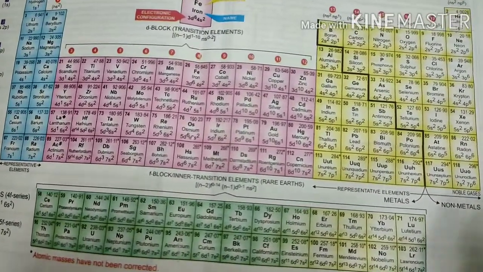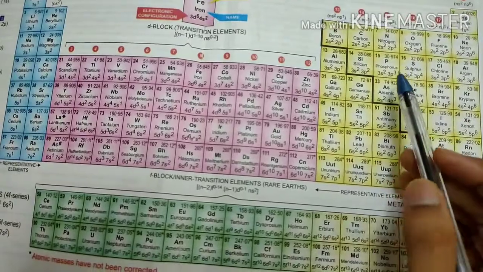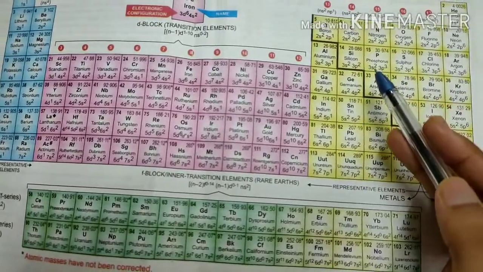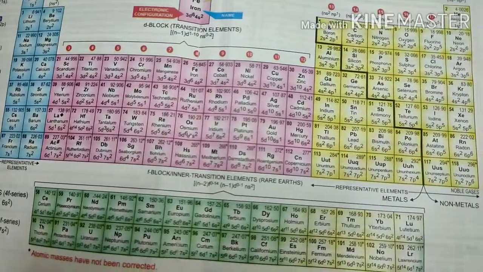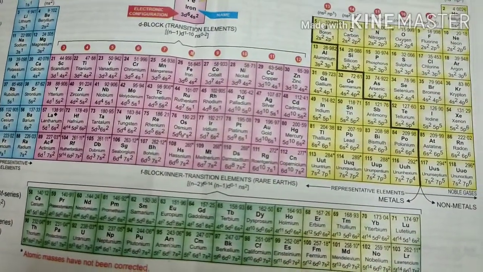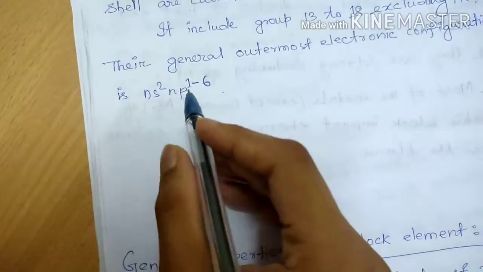Okay, now let us take one example. Let us take one element from this group 13 to group 18. If we take this one, boron. Okay, let me take boron.